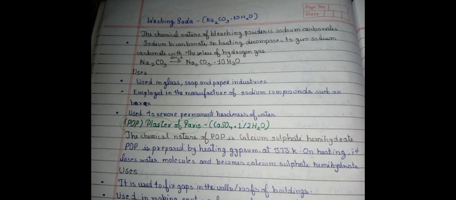Na2CO3 gives rise to 2Na plus CO3. Uses: used in glass, soap and paper industries. Used to remove permanent hardness of water.